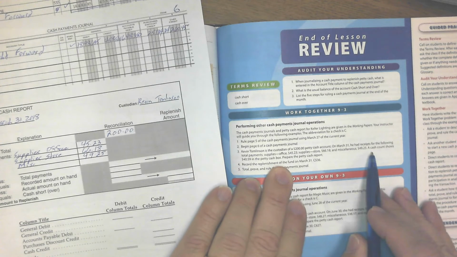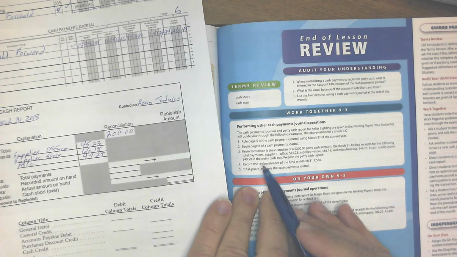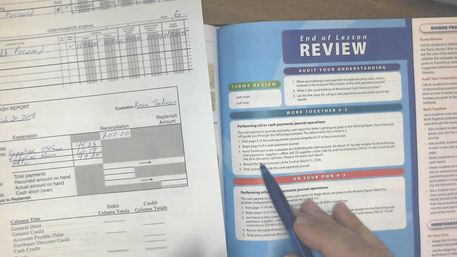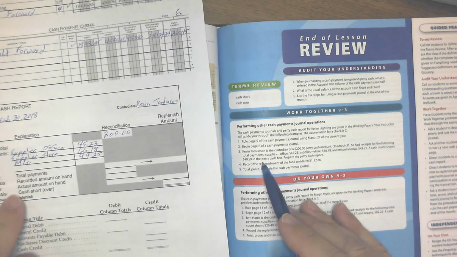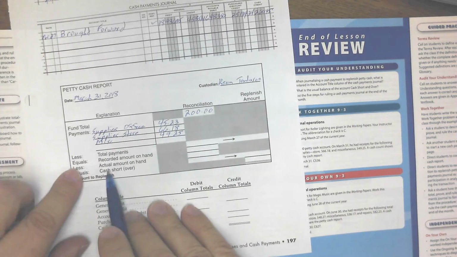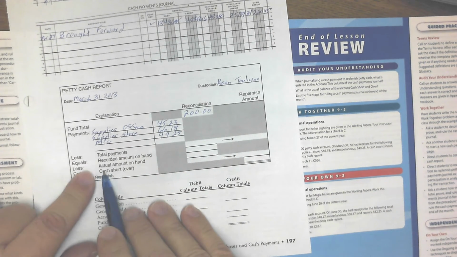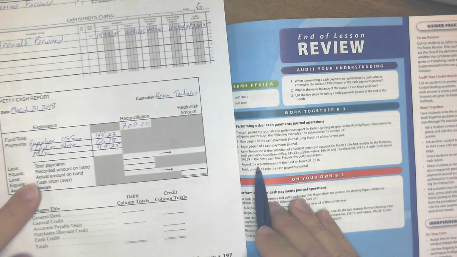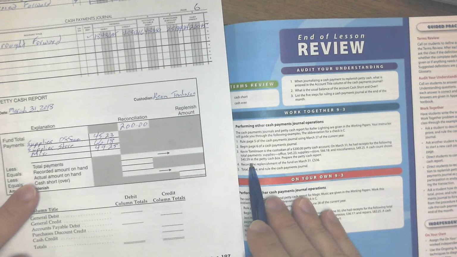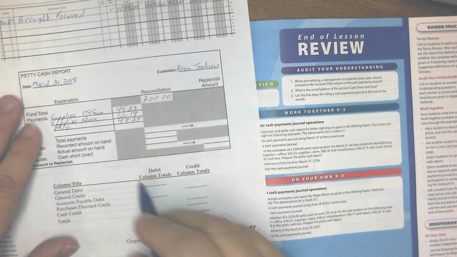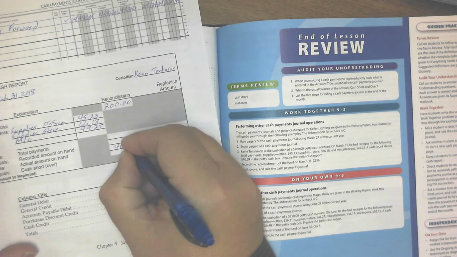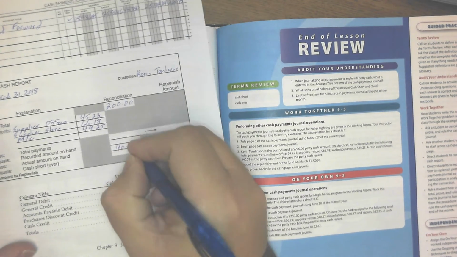And now the next line says the cash count shows $40.59 in the petty cash box. So if we look down here, actual amount on hand. It says right here, the cash count in the petty cash box shows $40.59. So actual amount on hand, $40.59.